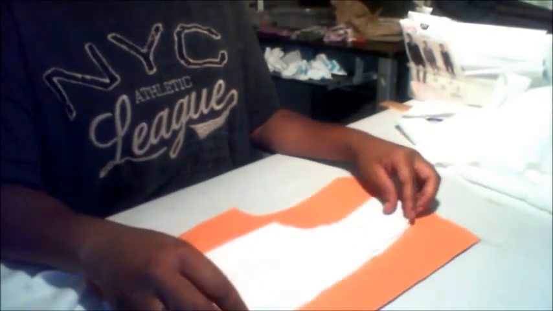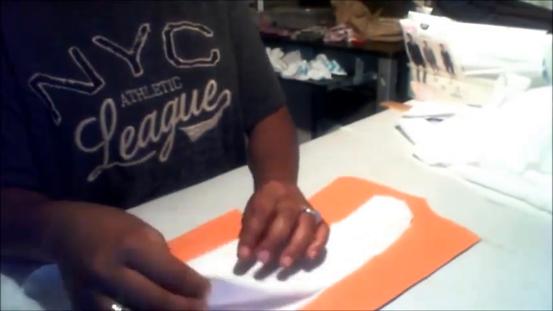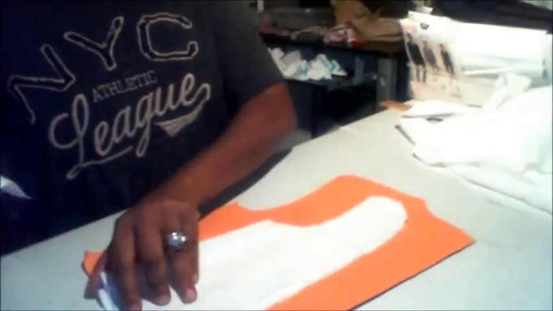Let's work on our bed. So I have 1, 2, and then I have a cloth. Life of a sewer.